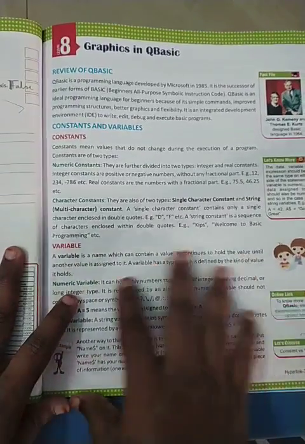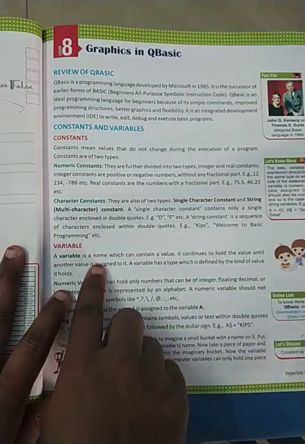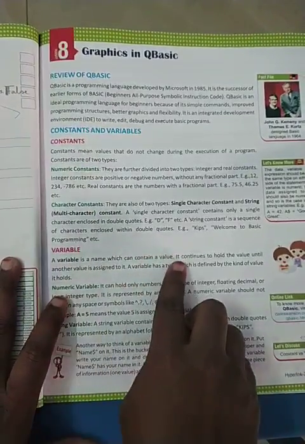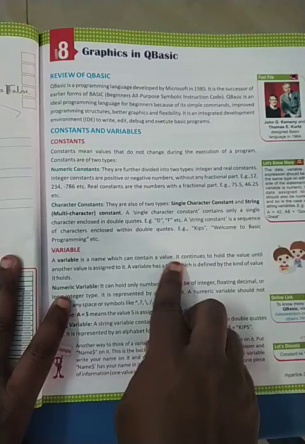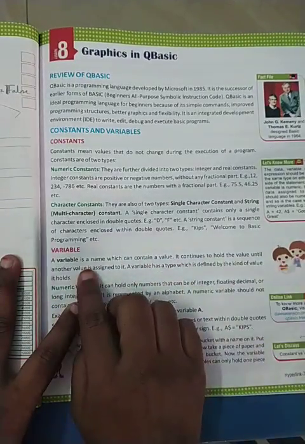Now coming to the variable. Variable means it is the opposite of the constant. That means the value will be changing. The value will be changing during the execution. That much you should know.